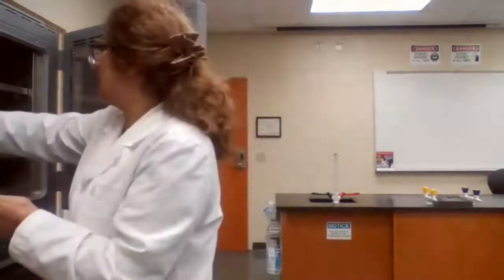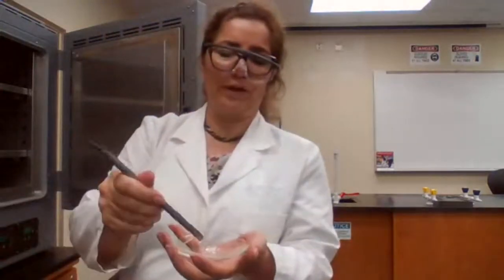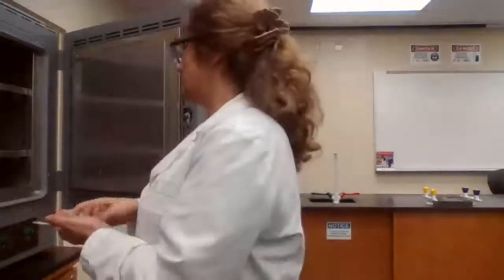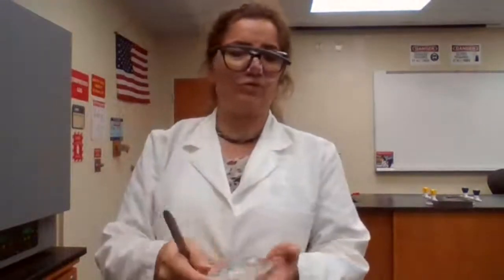If the paper is crisp, then it's dry, but this paper still is wet, so it's going to take longer for it to dry. But the small sample that I had on the other watch glass, this part, it looks dry. So I can take this piece to the instrument to measure the melting point and wait for the rest of the sample to dry.